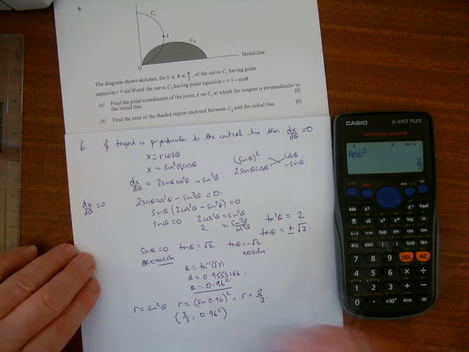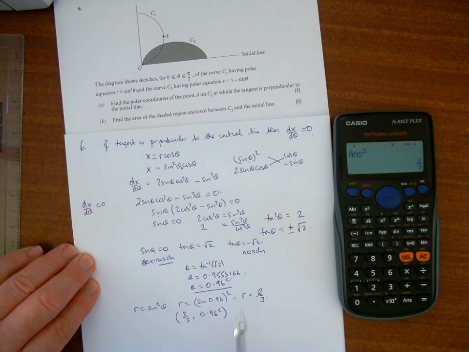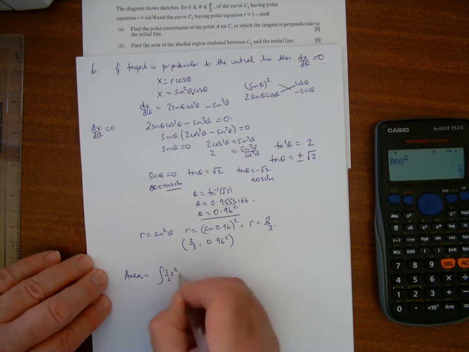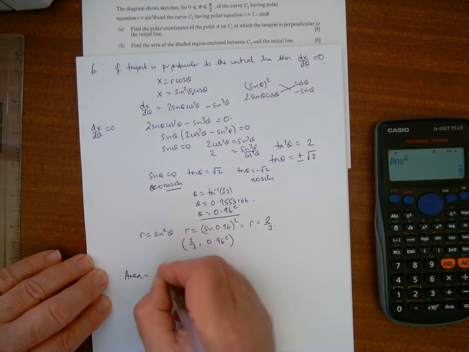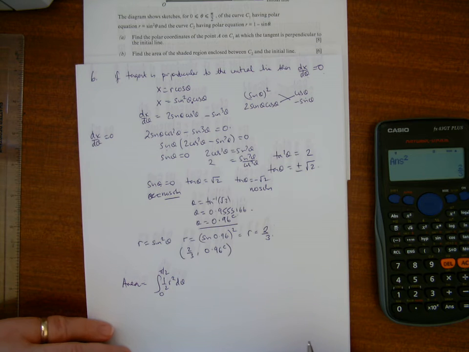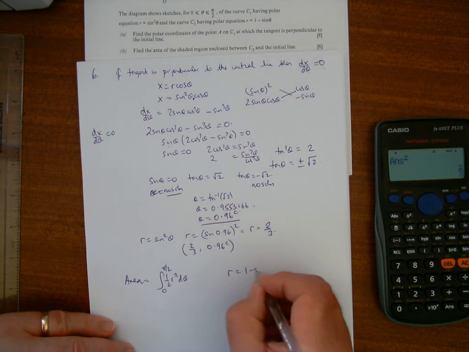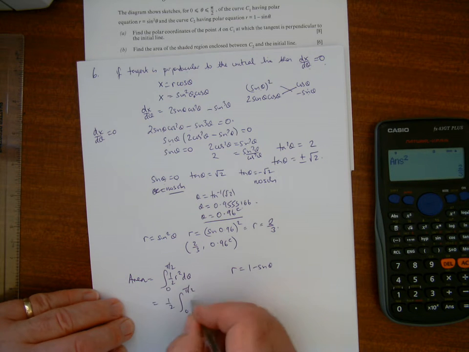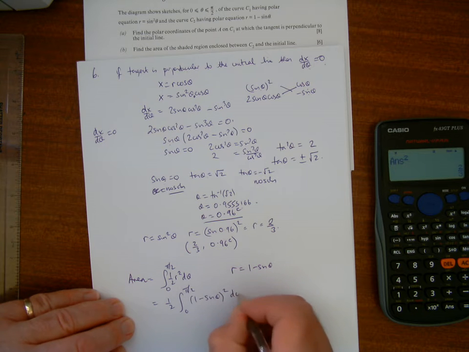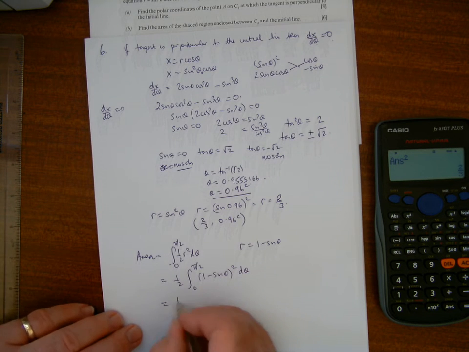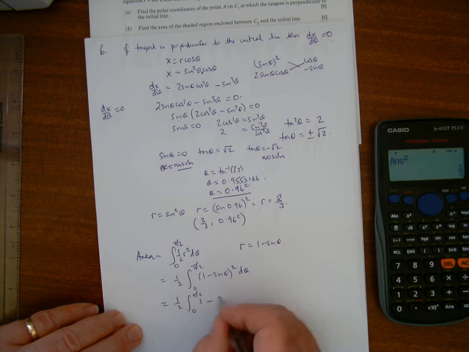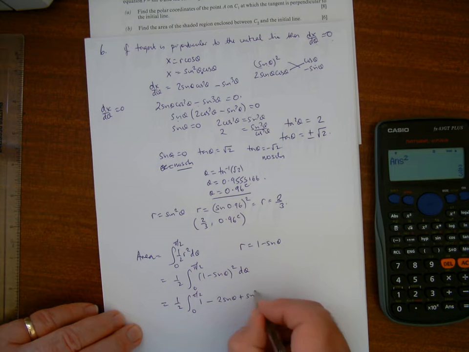Okay, part B, I want the area of the shaded region enclosed by C2 and the initial line. So to find the area, that's the integral of a half r squared d theta, and that goes from 0 to pi by 2. And the equation of C2 is r equals 1 minus sine theta. So this is half the integral from 0 to pi by 2 of 1 minus sine theta all squared d theta, which is a half. I need to expand that bracket, so that's 1 minus 2 sine theta plus sine squared theta.